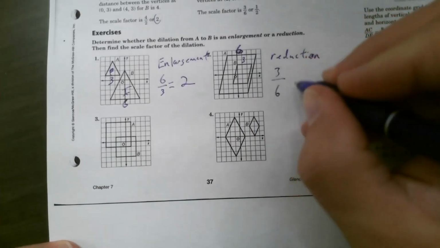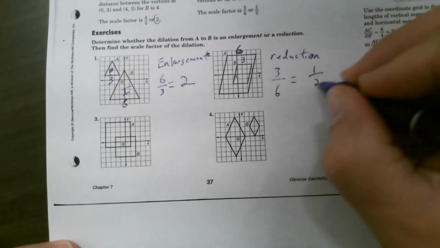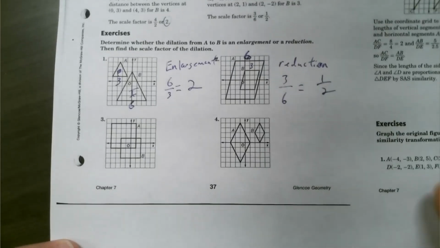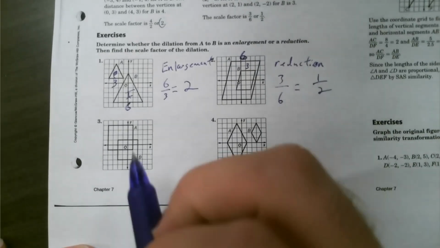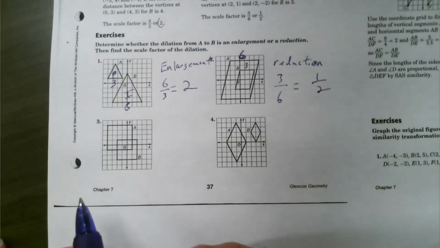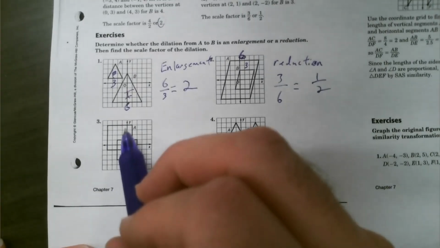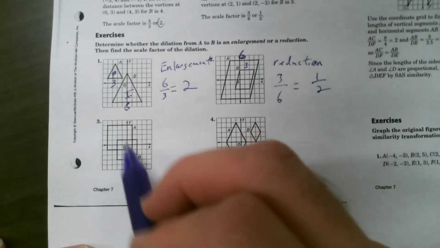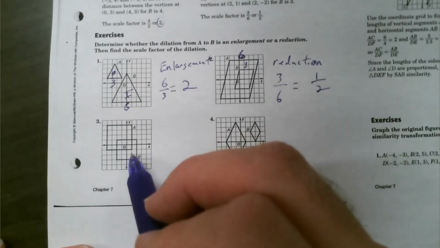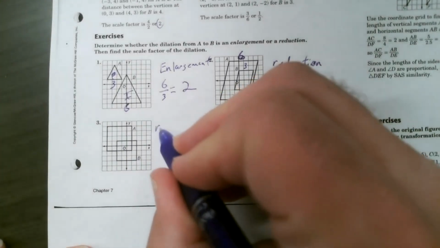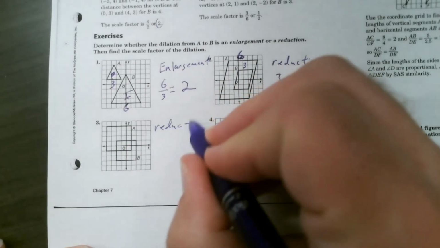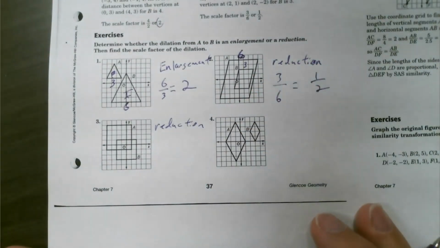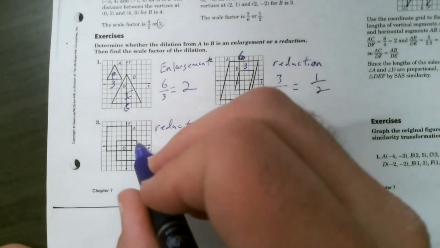It's a 3/6. So this one becomes 1/2. Again, it's reduction. It got smaller. All right, go over here to number 3. All right. Now, we can still clearly tell that it's getting smaller. So this is definitely a reduction. Doesn't look like it was reduced by quite as much, though. So let's go with this side.